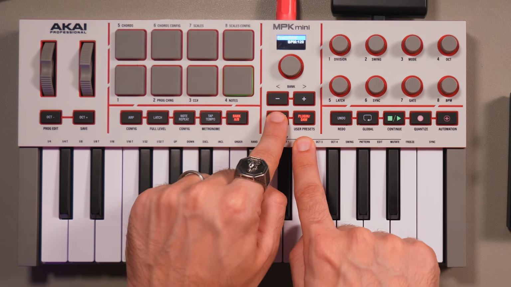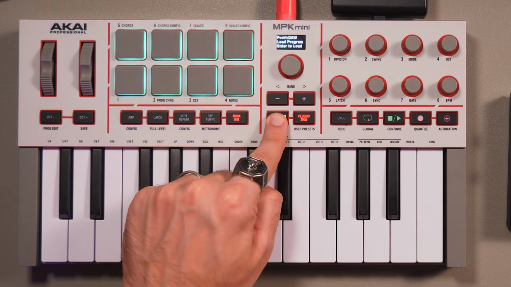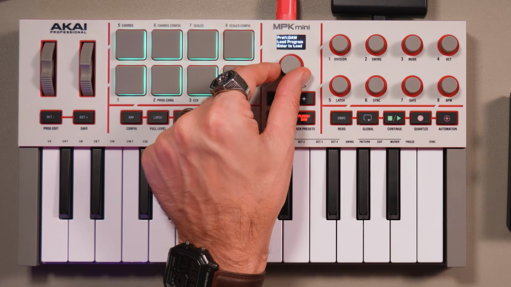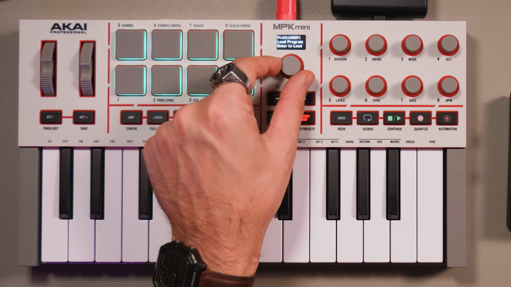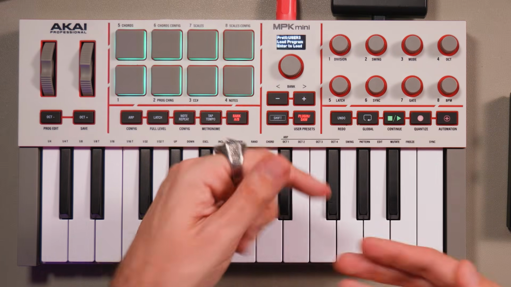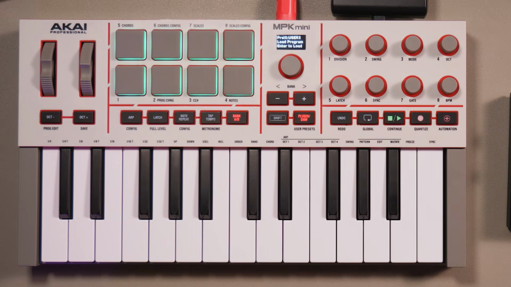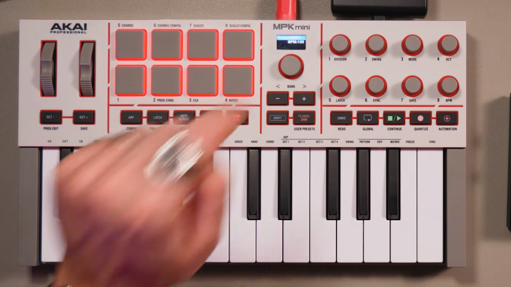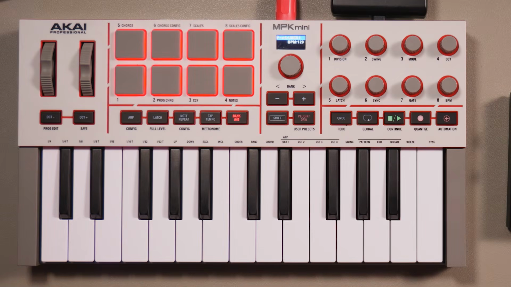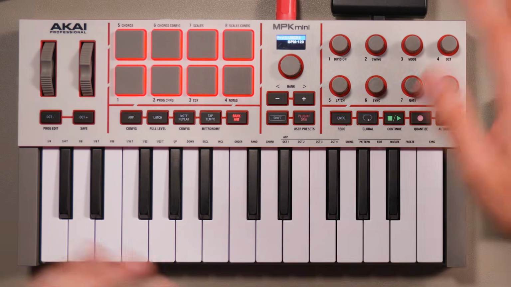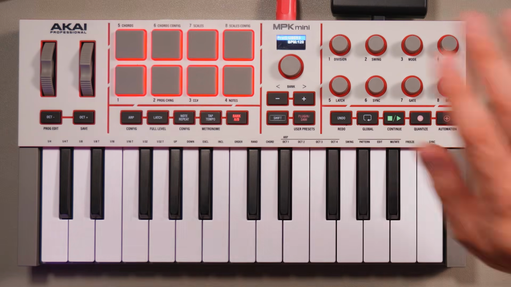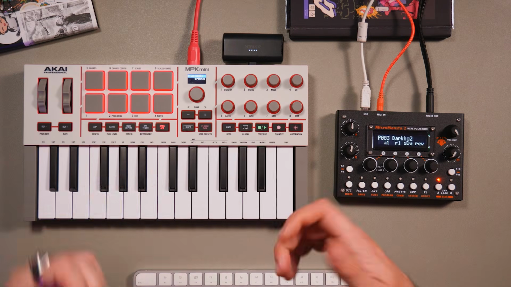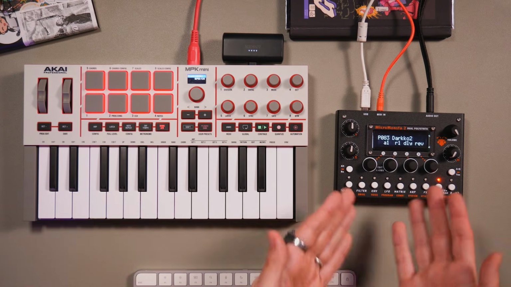So if I hold Shift and tap the user presets button, we can actually use the center encoder to change between presets. We have the DAW and plugin modes, but then we also have a number of user presets. So we can just enter into any user preset mode. Here I'm in user preset 3. Now I'm in a new mode that is not optimized for a plugin or DAW control, but it does give us the flexibility to map the pads, the knobs, change MIDI channels, and create custom mappings for this particular synth.